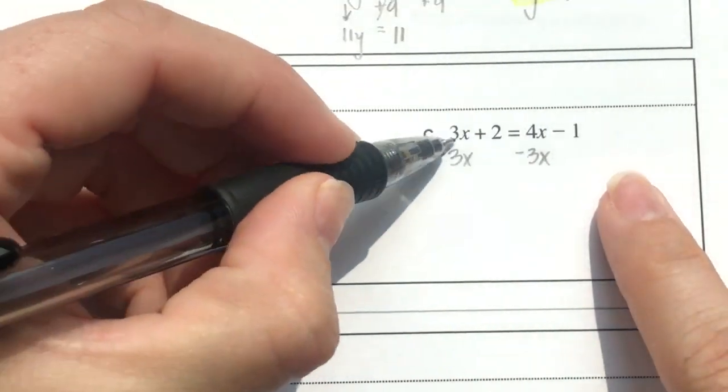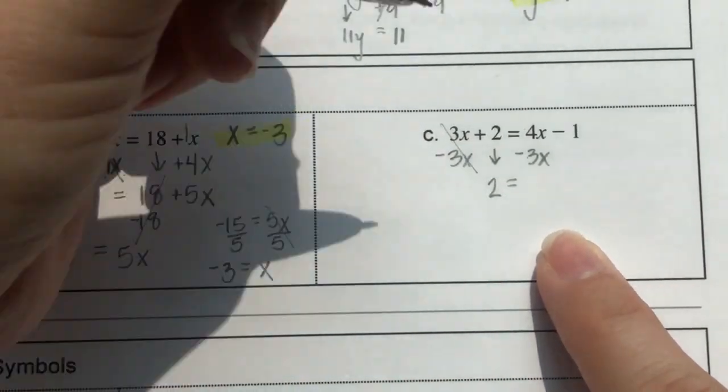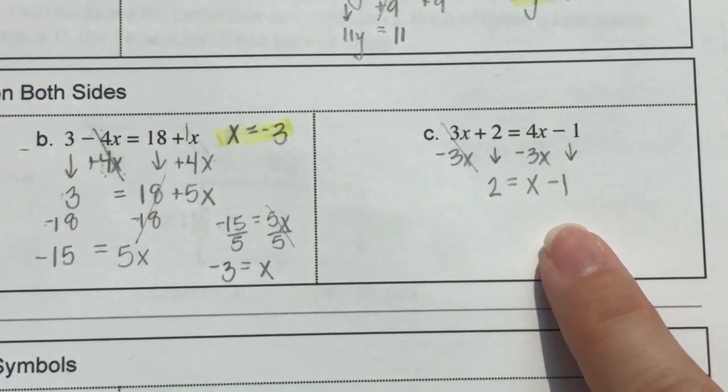So 3x minus 3x cancels out. I'm going to bring down that 2. 4x minus 3x, you're just left with 1x, or just x. And then I'm going to bring down this minus 1. And now I just have a one-step equation.